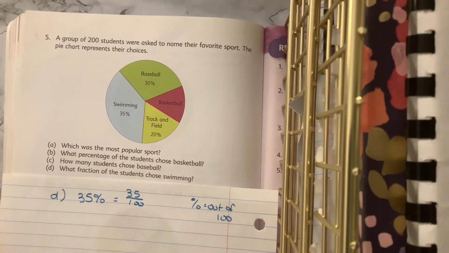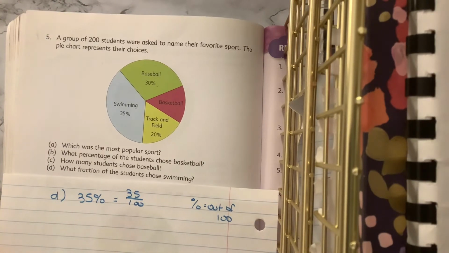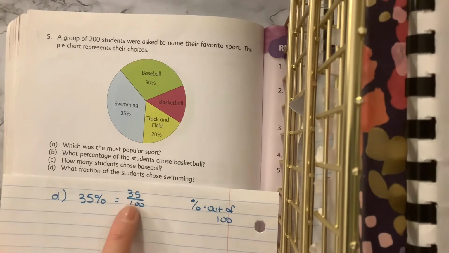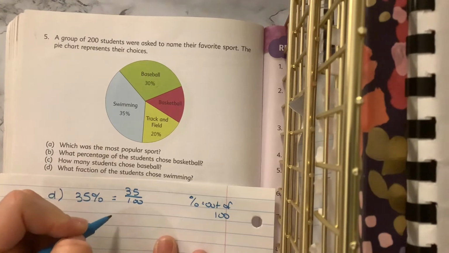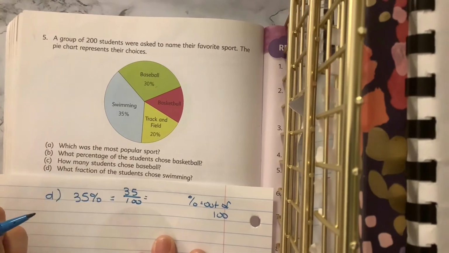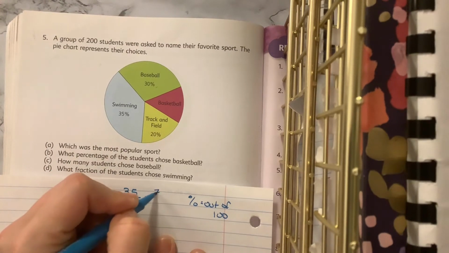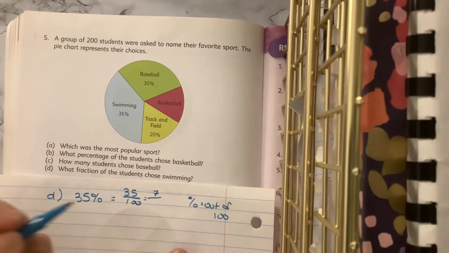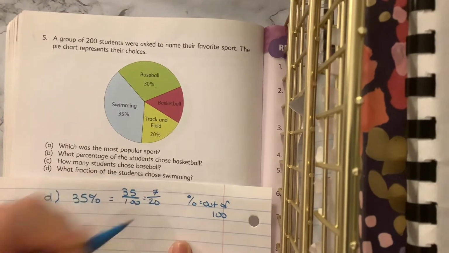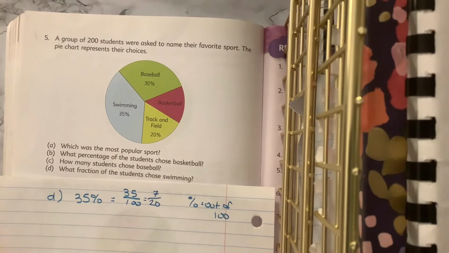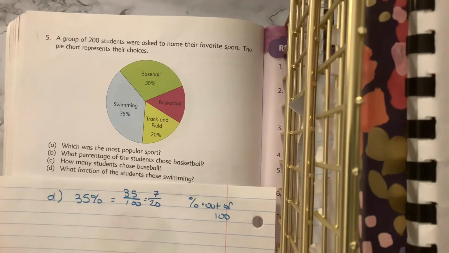Now you ask yourself the question that you always ask yourself with fractions. Is it proper? Sure is. Can it be simplified? Yeah, this can be simplified. These are both divisible by 5. So 35 divided by 5 is 7. 100 divided by 5 is 20. So we end up with 7/20 as our correct answer.